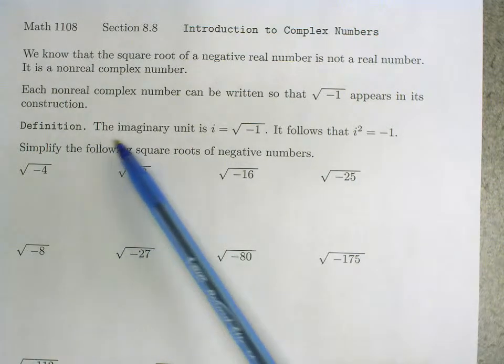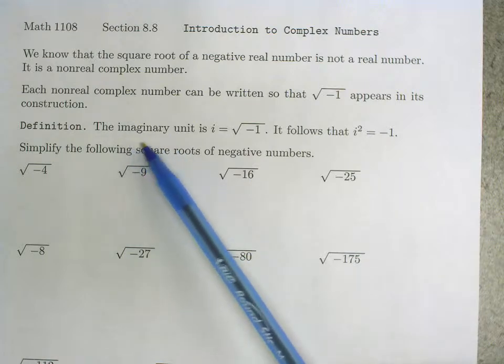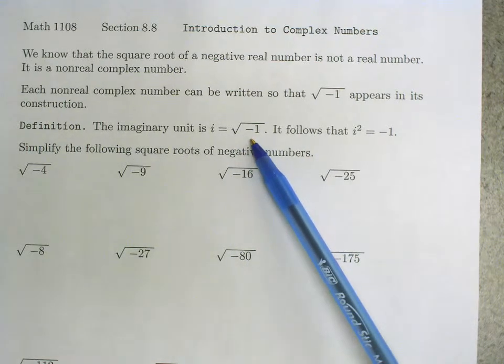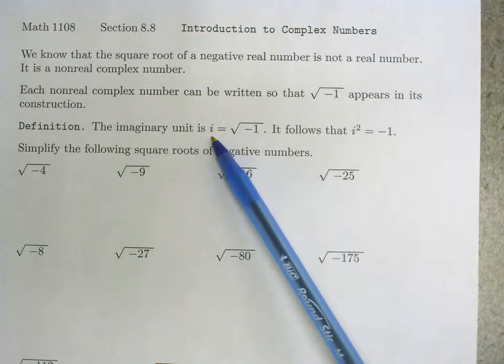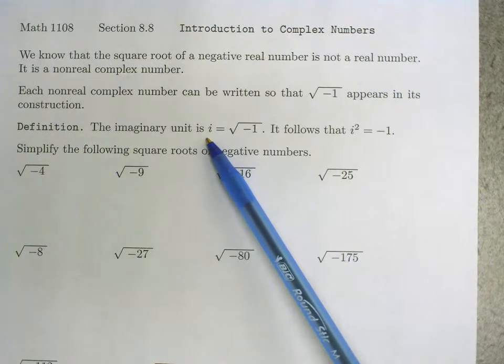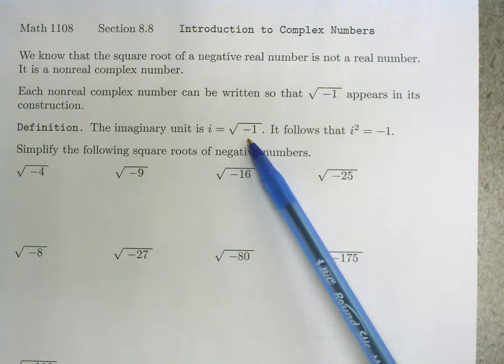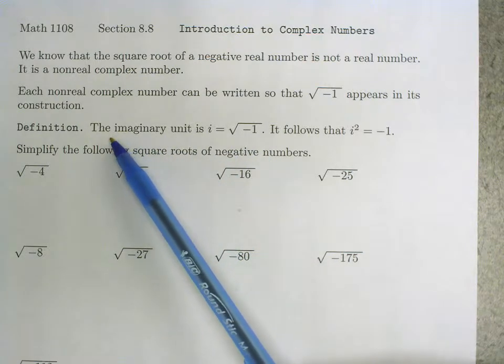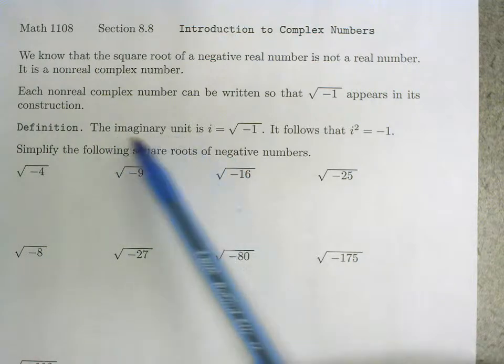So there's a definition. Instead of writing the square root of -1 every time we need it, we're just going to use lowercase i in its place. And i is now called the imaginary unit.